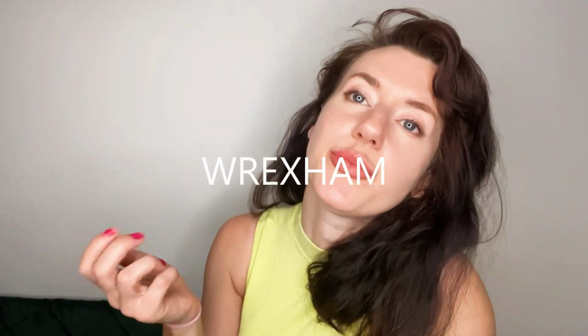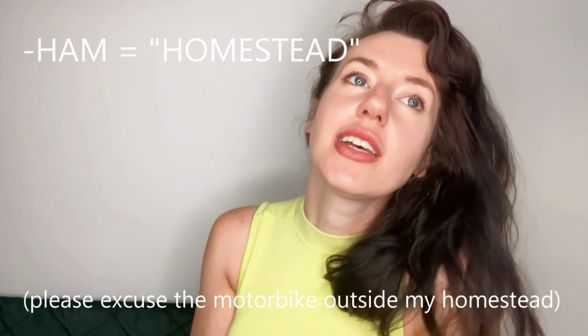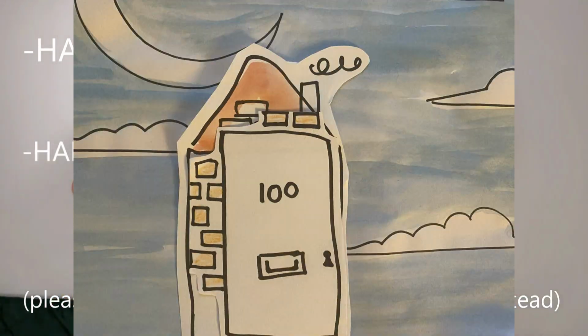Okay, so firstly, ham. Why is everything in England ham? Birmingham, Nottingham, Wrexham, Durham. There's so many because it literally meant in Old English a homestead, but it also meant home. So it kind of doubled up as like a village, homestead, home. You know, it was just where people settled.